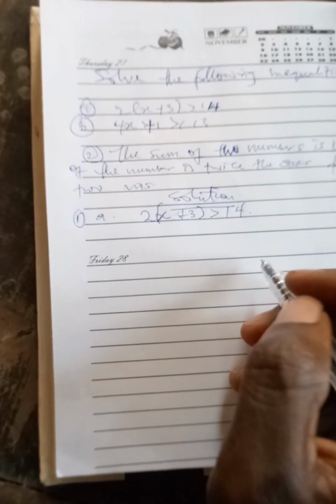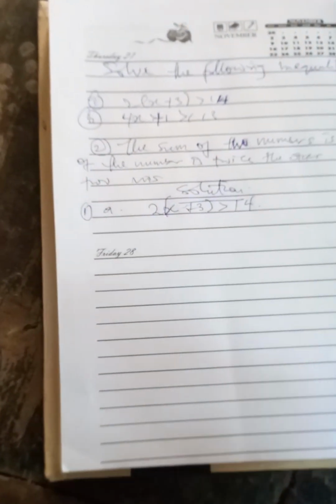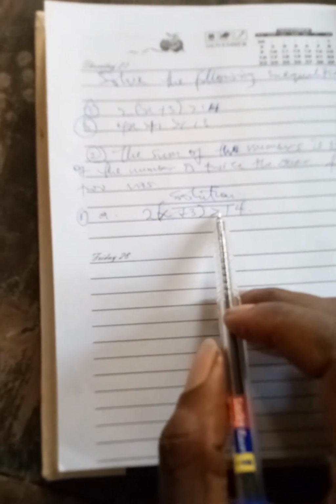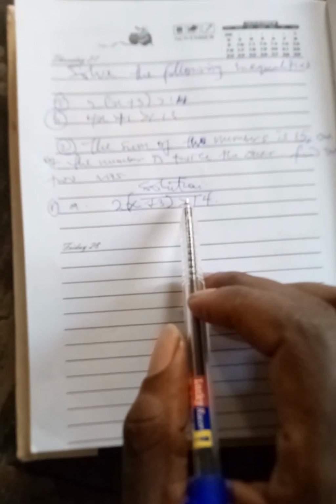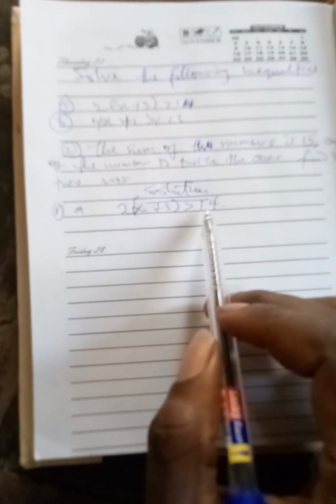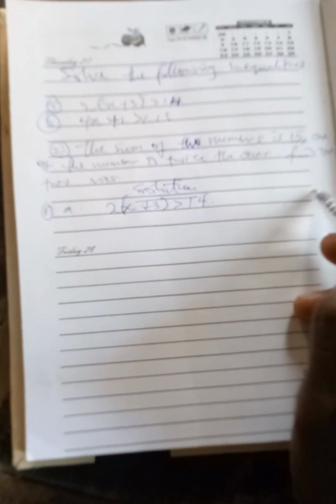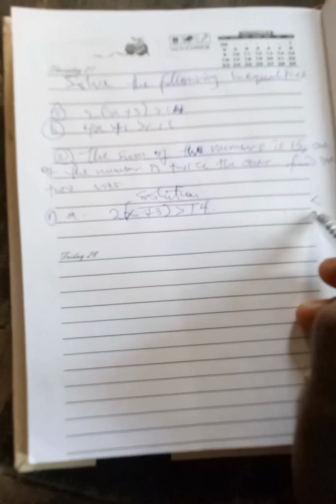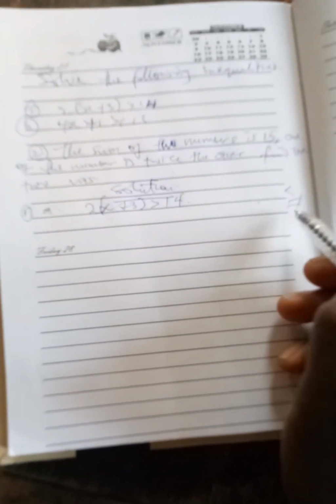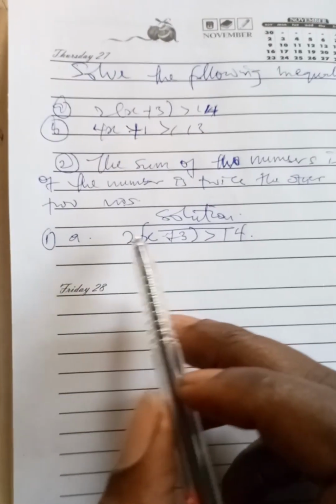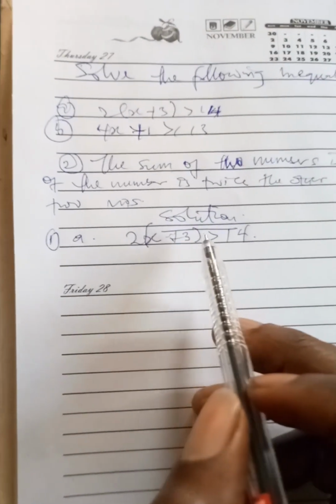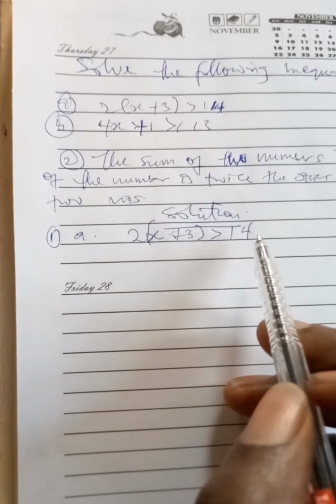When you have a question like this, of course, you know it's inequality, and this sign is called the greater than sign. This is a sign of greater than in inequality. When it's opposite like this, it is the sign of less than. This is the sign of not equal to. And this is the sign of greater than. So what this insinuates now is that 2 open bracket x plus 3 close the bracket is greater than 14.